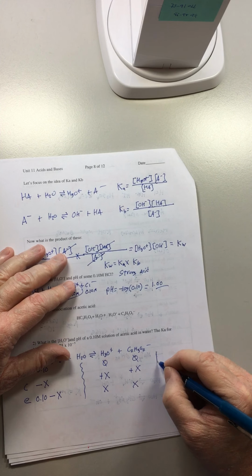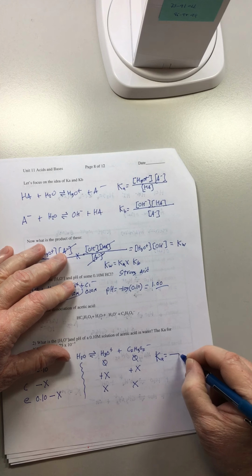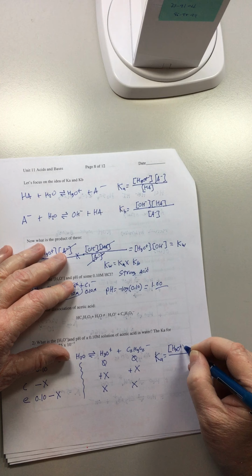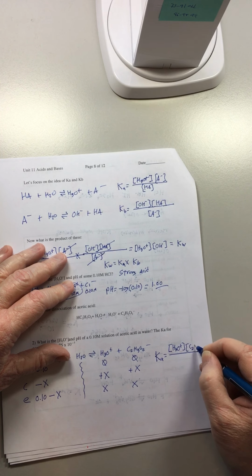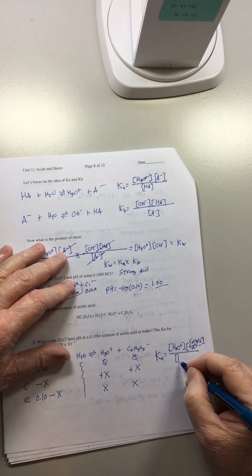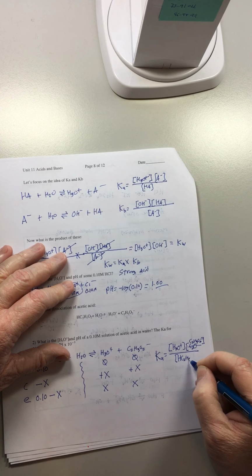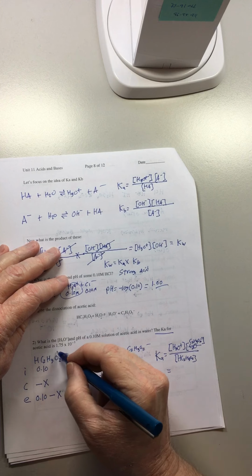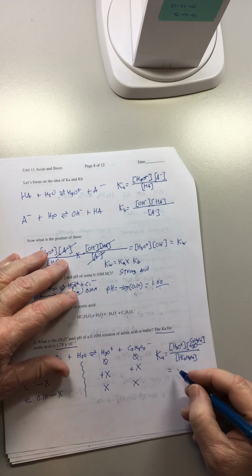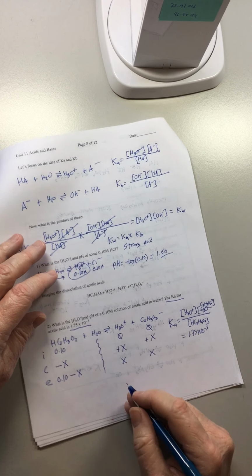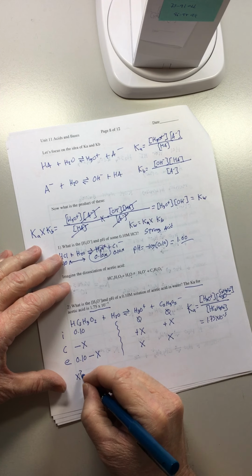So we can say that Ka equals the concentration of H3O plus times acetate ion, C2H3O2 with a minus charge, divided by C2H3O2. And in the problem, this tells us the Ka is 1.75 times 10 to the negative fifth, which is a nice small K, so we can do some approximating.